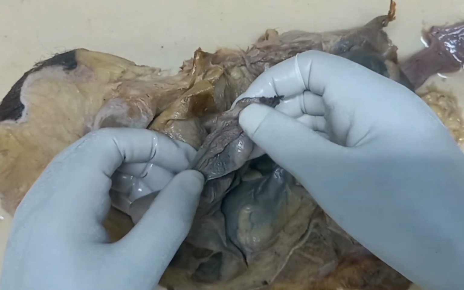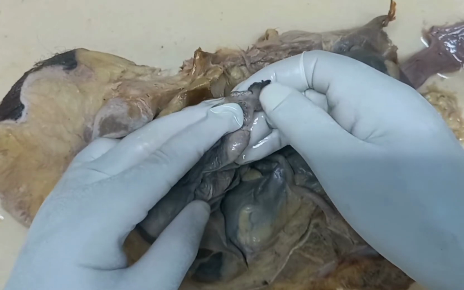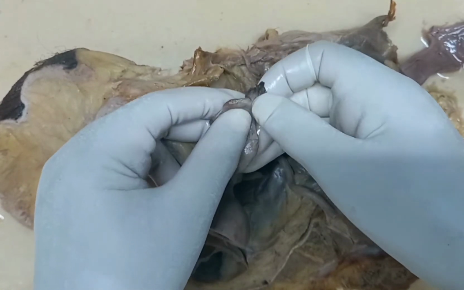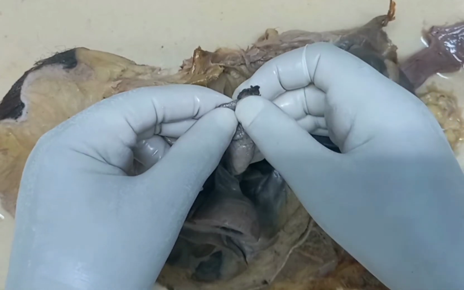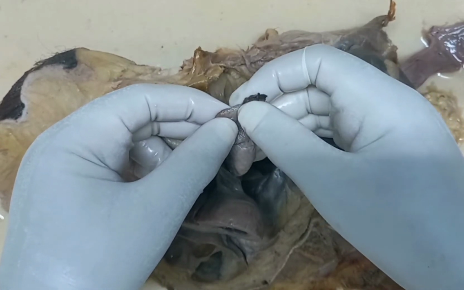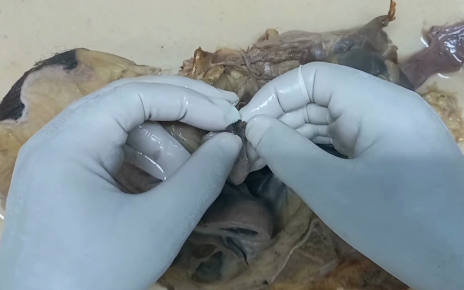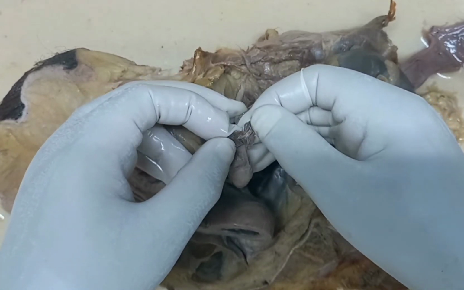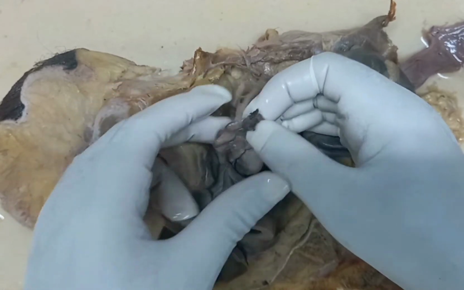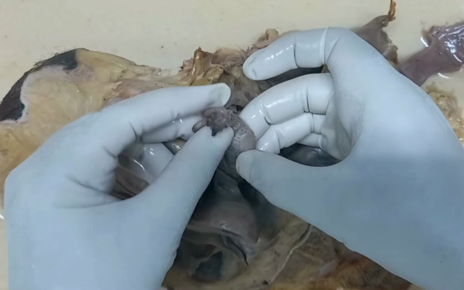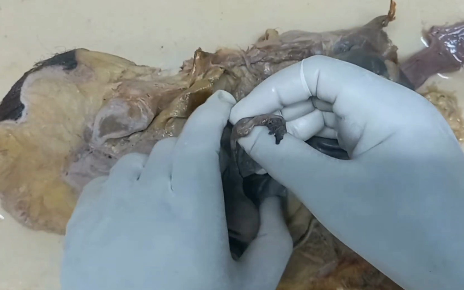You can say that from lateral to medial, most lateral is the infundibulum, and this infundibular part is hardly 1 centimeter long, okay. And this is funnel shaped. It has an ostium or opening, okay, which opens into the peritoneal cavity. And this end is fimbriated and it lies close to the ovary.